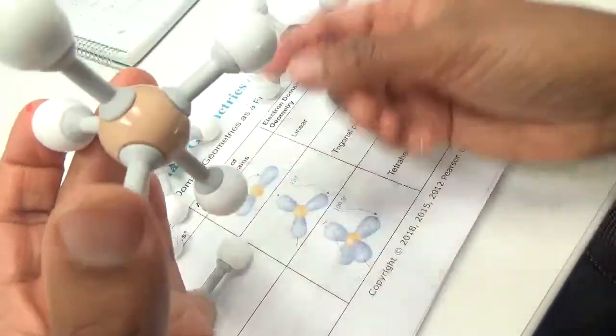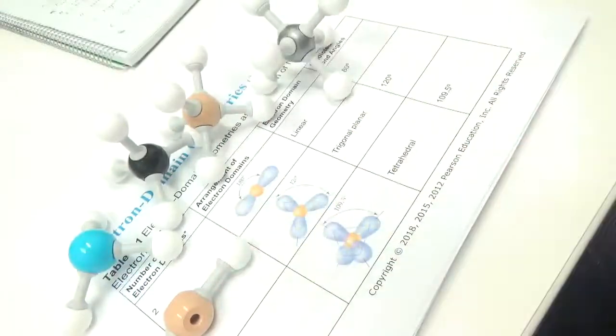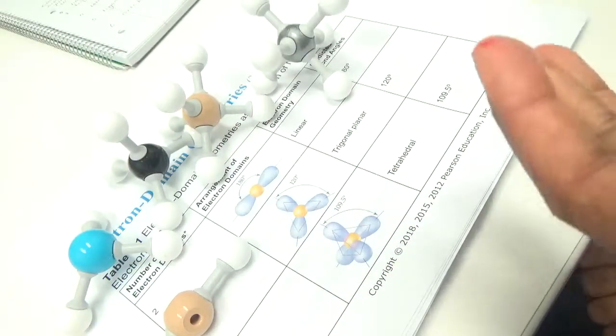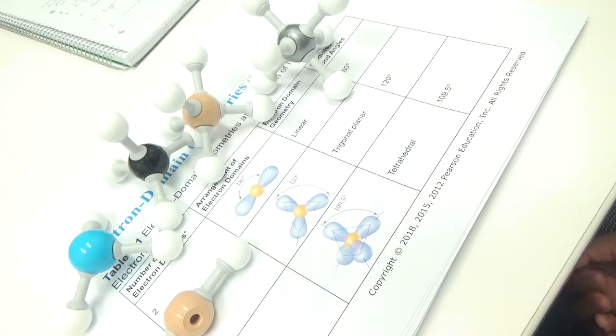It is trigonal bipyramidal, 6 electron groups, octahedral. So these are the 5 electron geometries. In electron geometry, you just count electron domains around the central atom. Electron domains can be a lone pair, a bonding pair, a double bond or a triple bond. Just identify the number of electron domains.